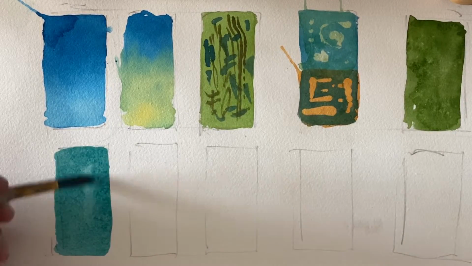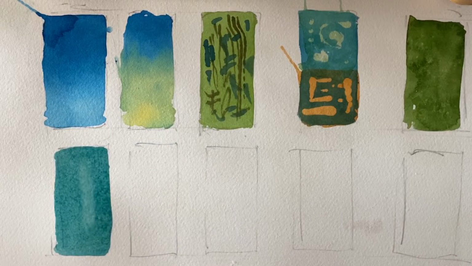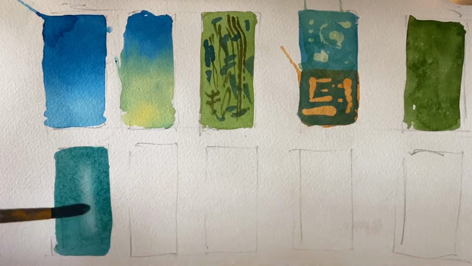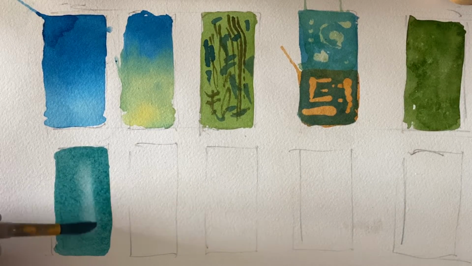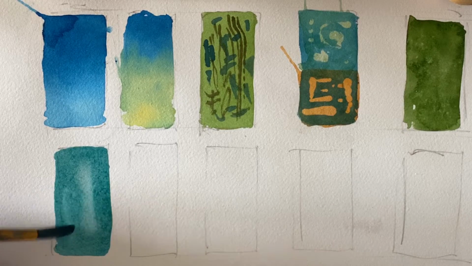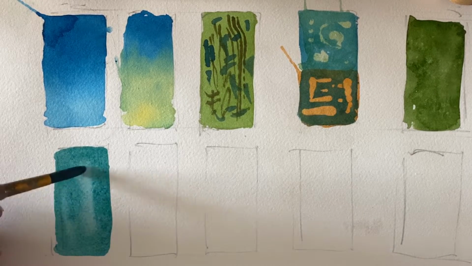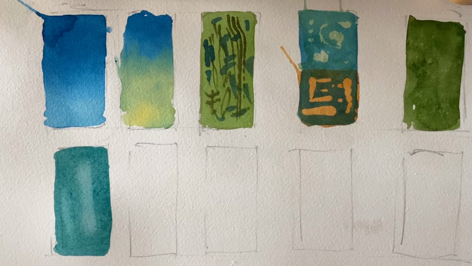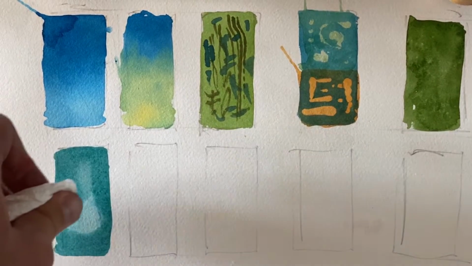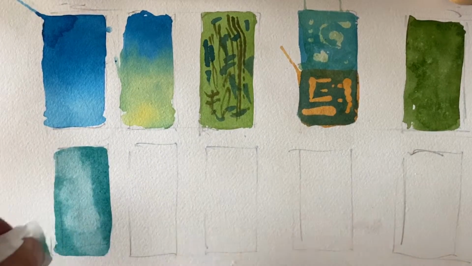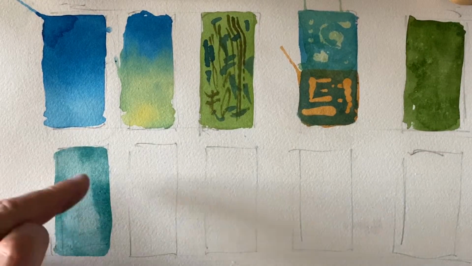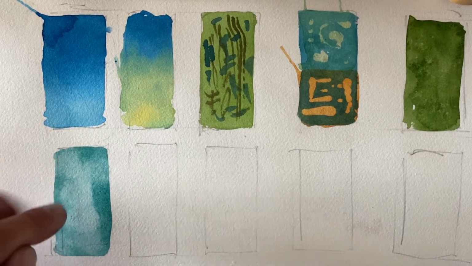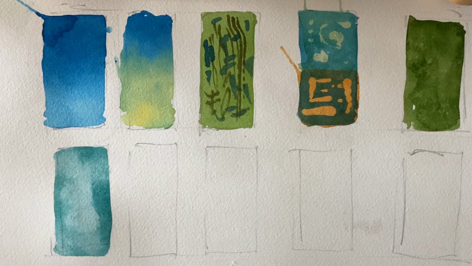I'll go back and forth quite a few times and take off the paint. You can actually start getting the white surface back again. And you don't have to just use the paintbrush. You can use some tissue to take the pigment off. It's a really nice, easy way to get that very subtle colour onto your page.